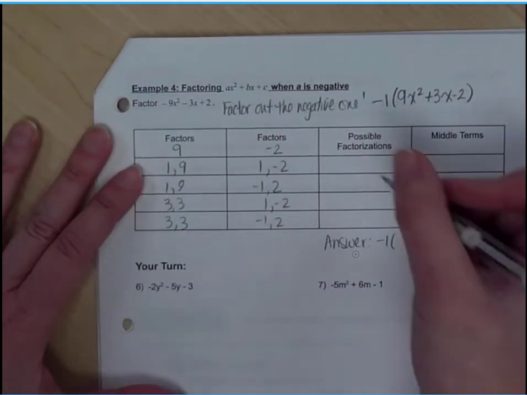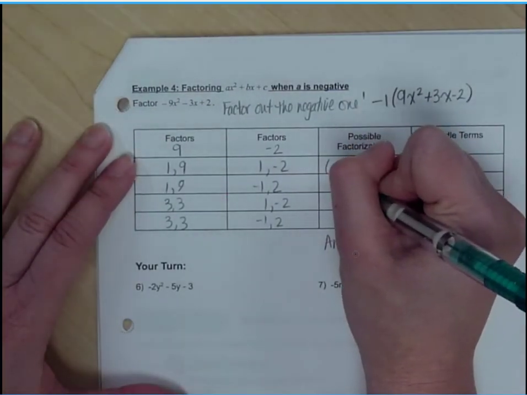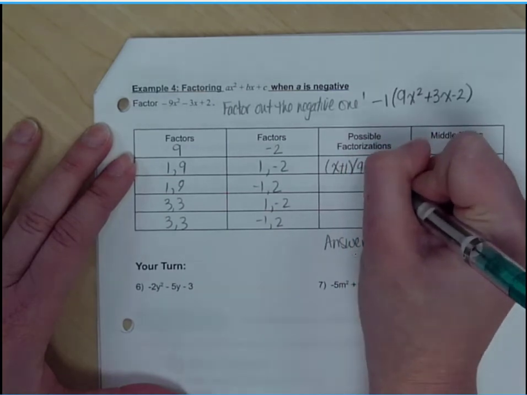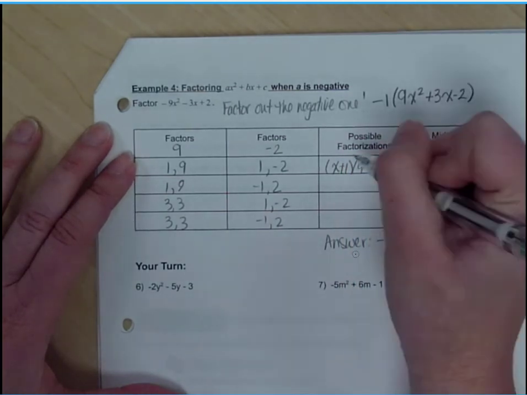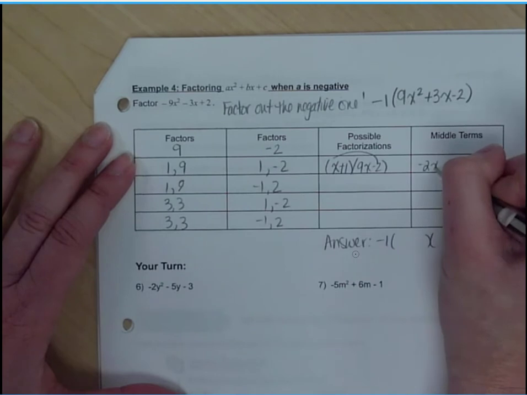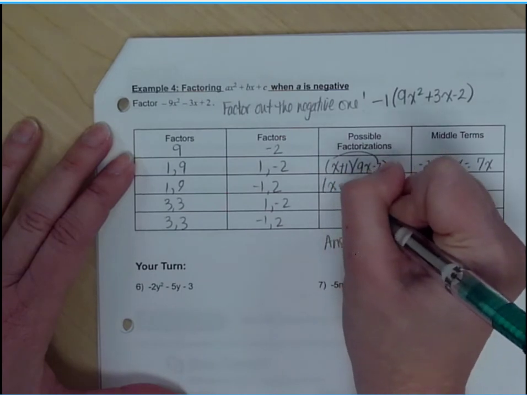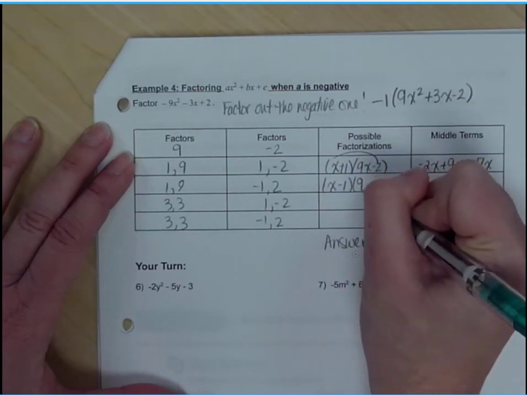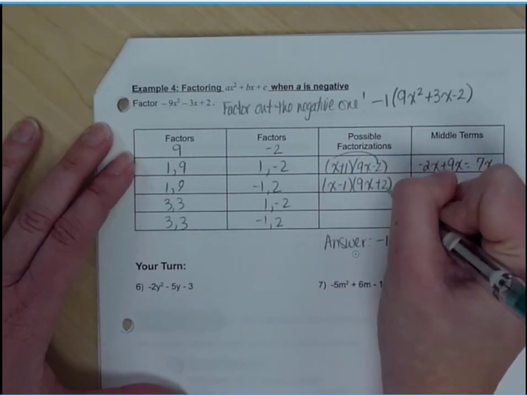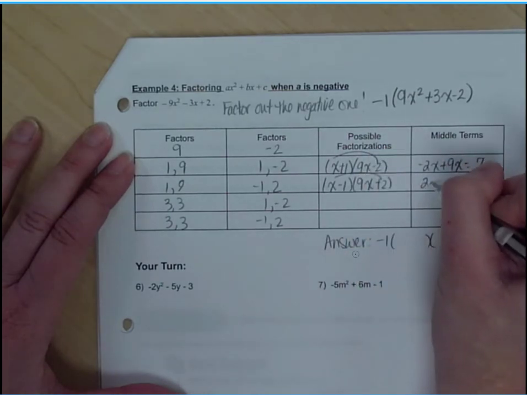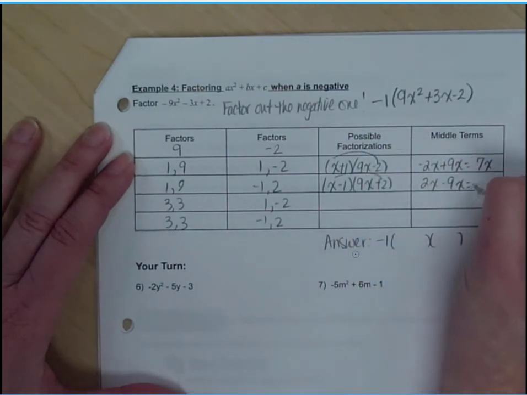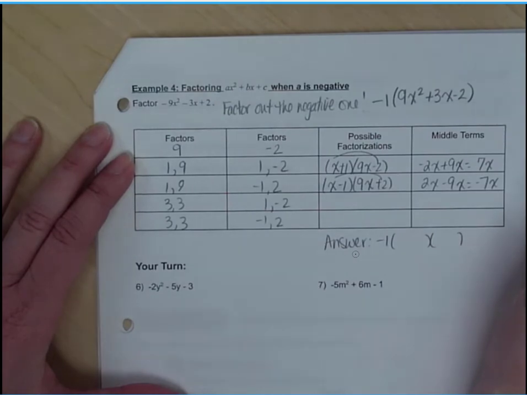So let's see, what do we end up with here? So x plus 1 times 9x minus 2. So that's -2x plus 9x gives me positive 7x. That didn't work. X minus 1, 9x plus 2. So that gives me 2x minus 9x, which gives me a negative 7x.